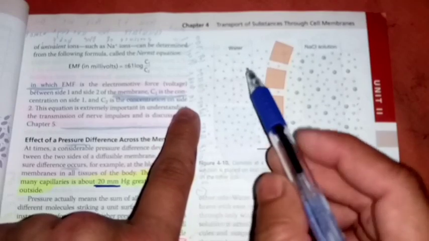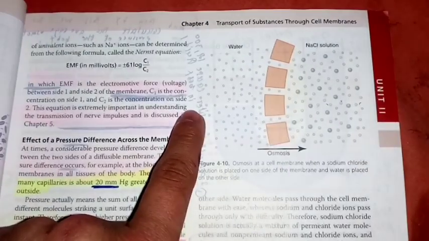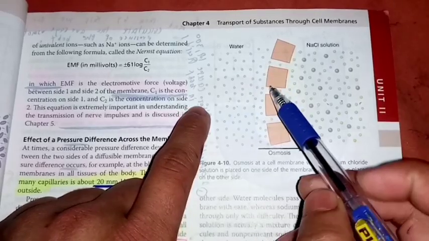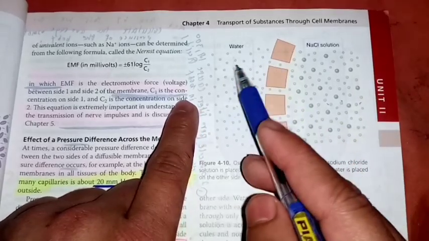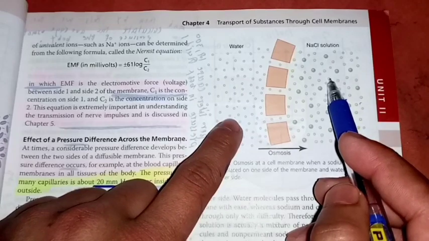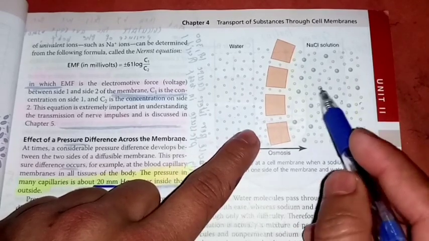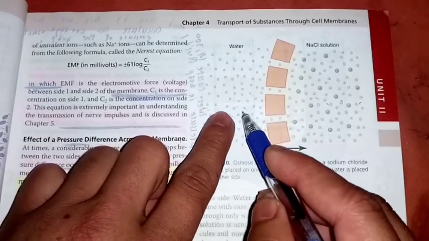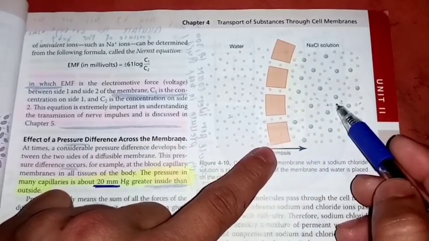So the striking force of these molecules produces a pressure which diffuses the water from this side to this side. Why? Because the water pressure on this side is less as compared to this side. So the water will diffuse from high pressure to low pressure.